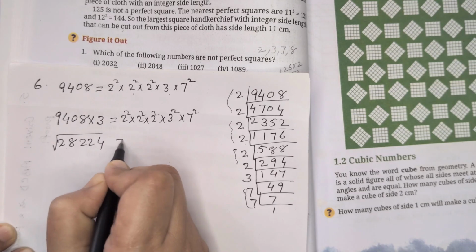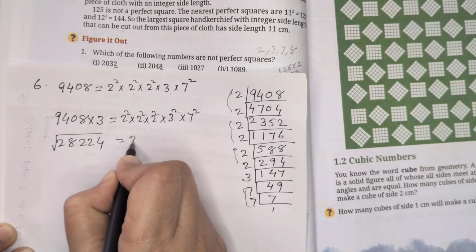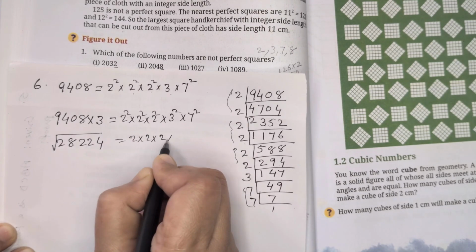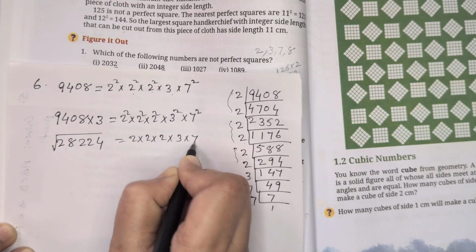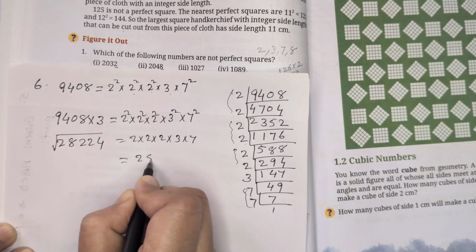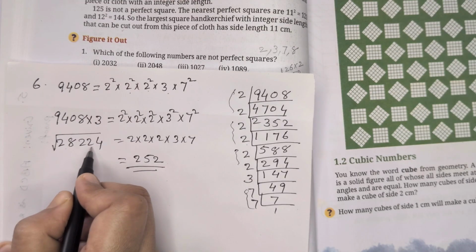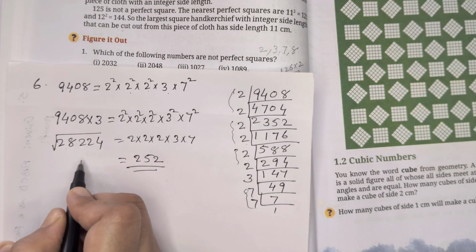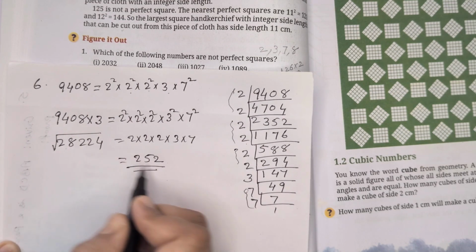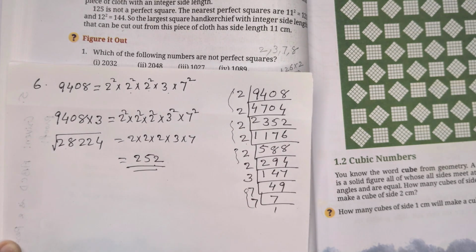Square root of that means square root of all this. 2 into 2 into 2 into 3 into 7, which is equal to 252. So we can write 28,224 is the new number and its square root is 252.